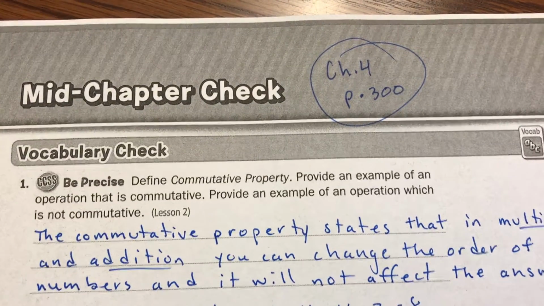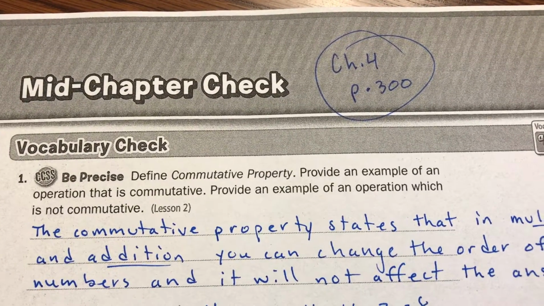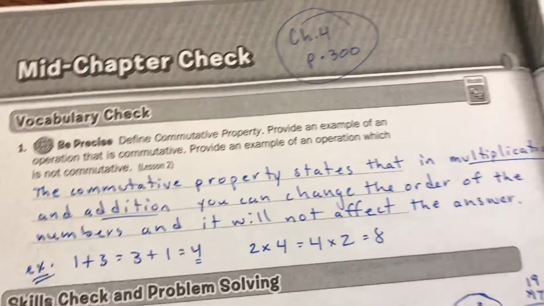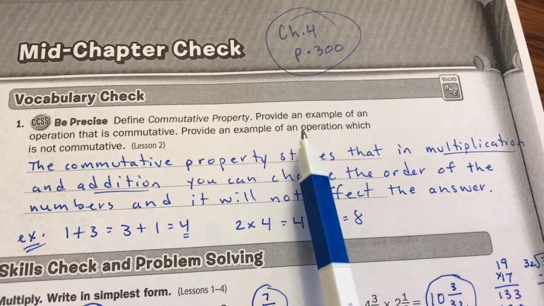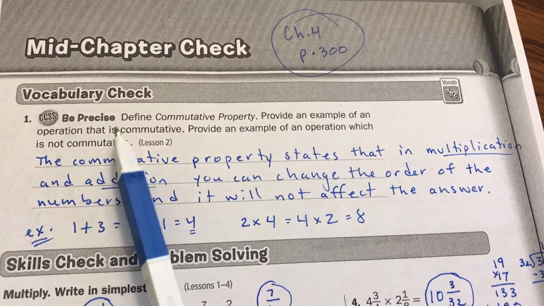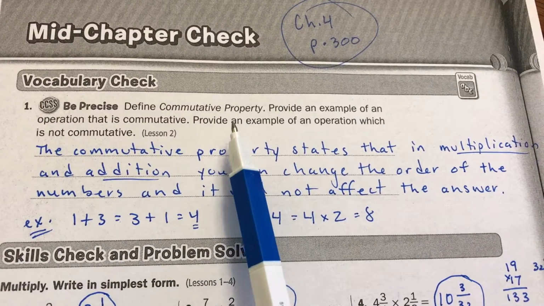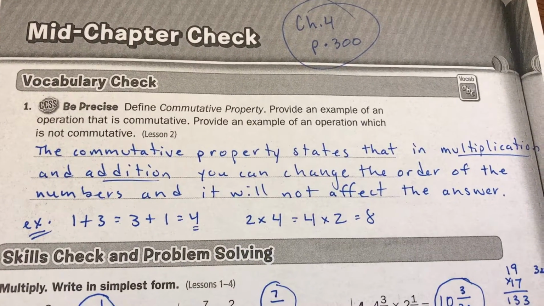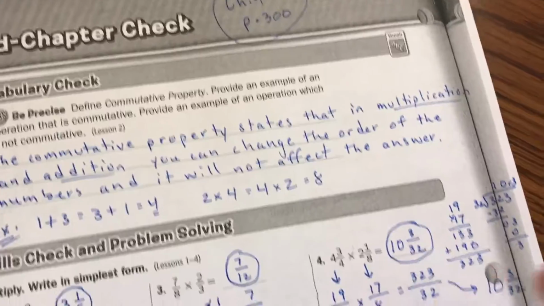All right, everybody, this is the Chapter 4 Mid Chapter Check. We're on page 300, and we need to define the commutative property, giving an example of the operations that are commutative and an example that is not commutative. I'm going to have to give an example of that.